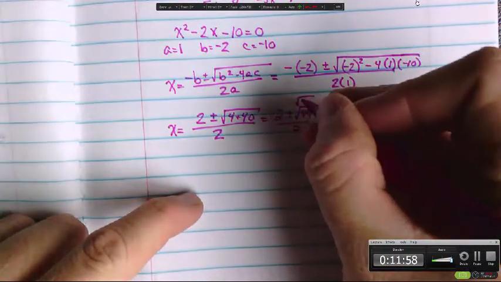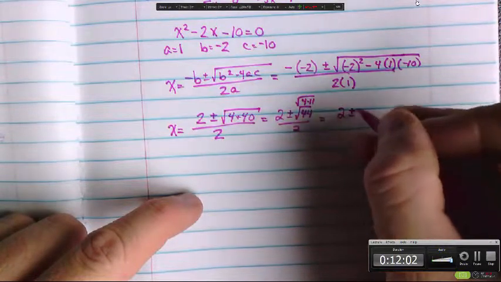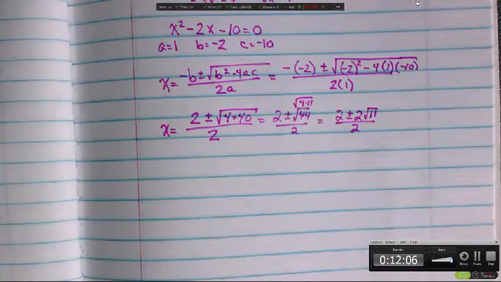We can rewrite 44 as 4 times 11, right? So it becomes 2 plus or minus 2 radical 11 all over 2.